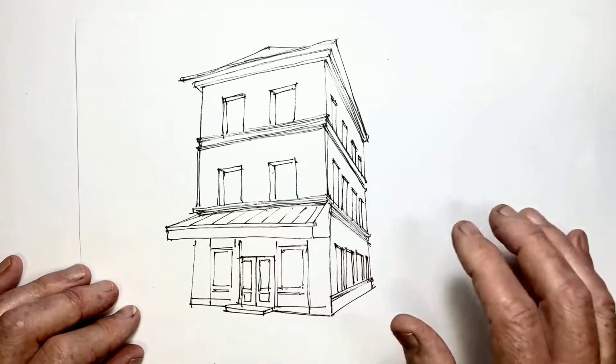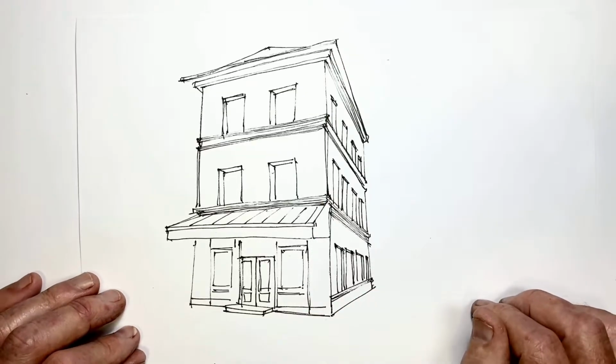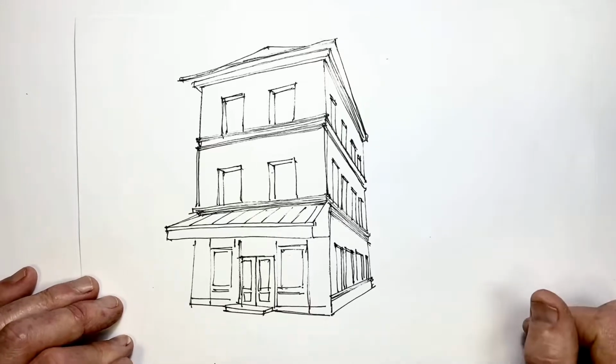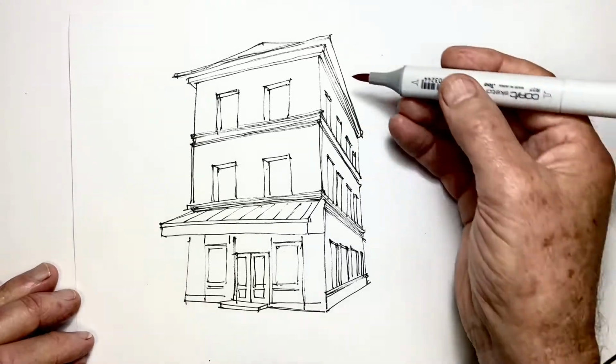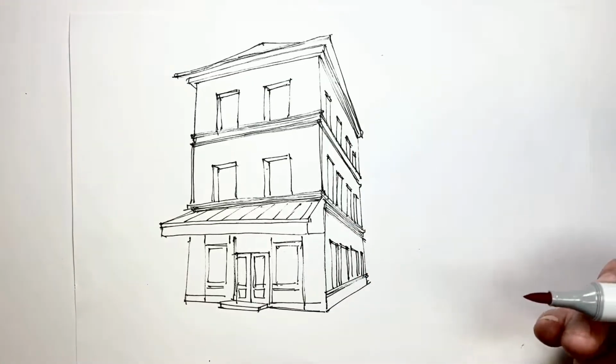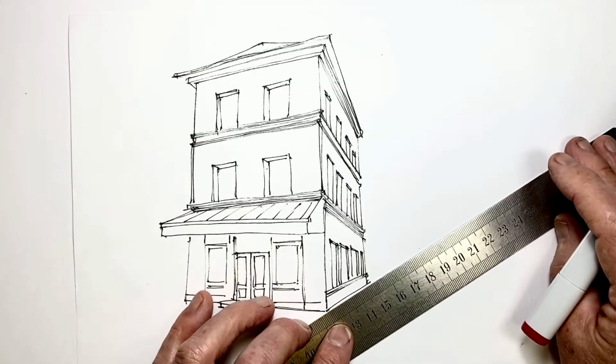So we'll look at the problem now, and then in a moment, I'll redraw this section of the building and show you how I would go about it to avoid making the same mistake. The problem lies in these angles on this wall. They just don't line up the way they should. So let's make it a little more obvious what's happening.